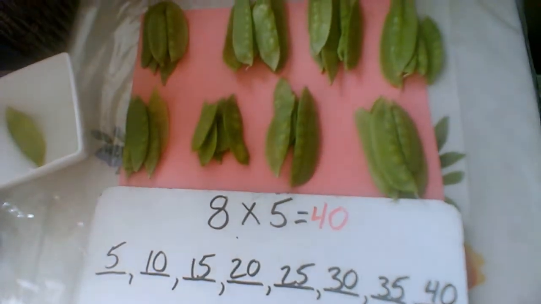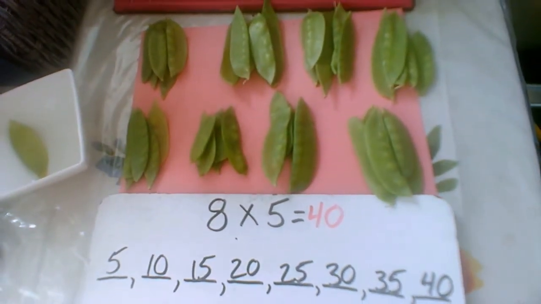All right, that would be the same as doing 5 plus 5 plus 5 plus 5. Much quicker for me to count by 5s because I know how to do that very fast. Those were 2 quick examples of how you could use skip counting to help you get the answer to a multiplication equation.